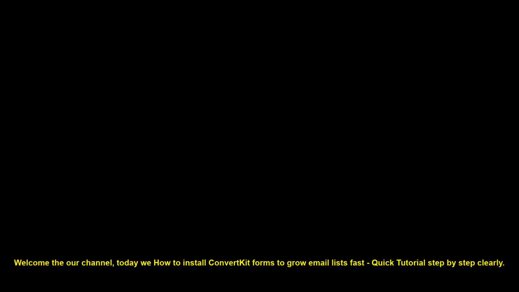Today we'll show you how to install ConvertKit forms to grow your email list fast. Quick tutorial, step by step, clearly. To begin, log in to your ConvertKit account. Once logged in, navigate to the Forms section from the dashboard. Click the Create Form button located at the top right corner.